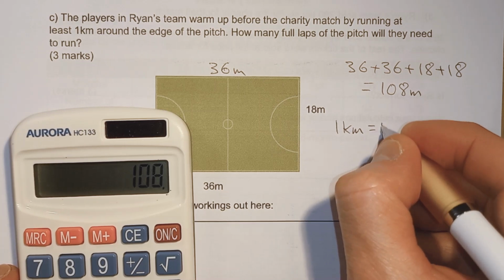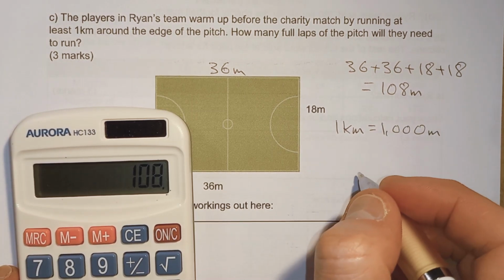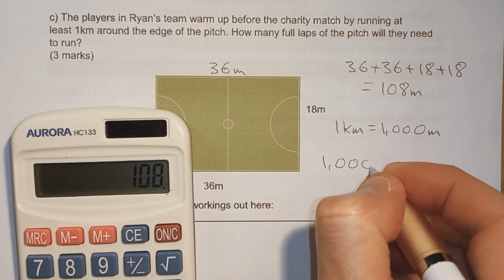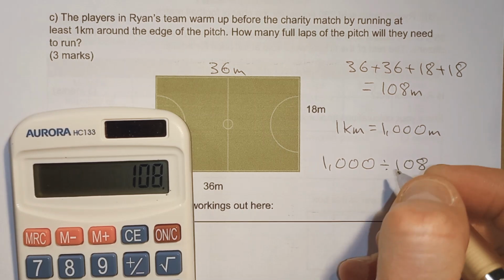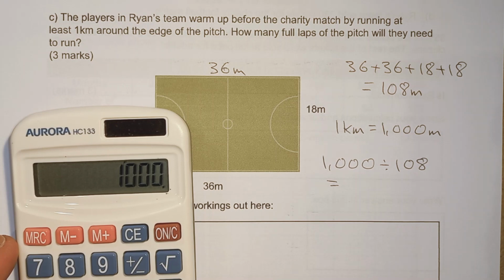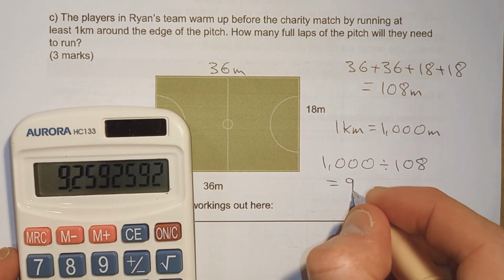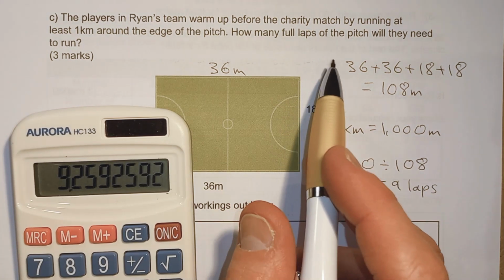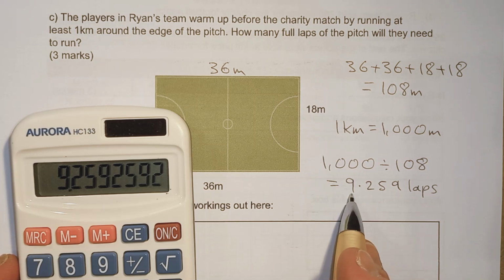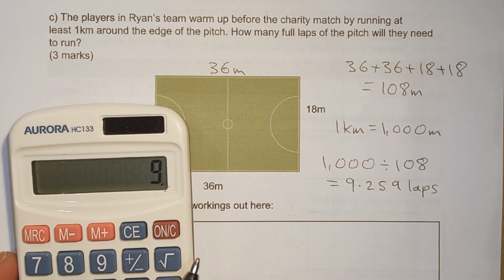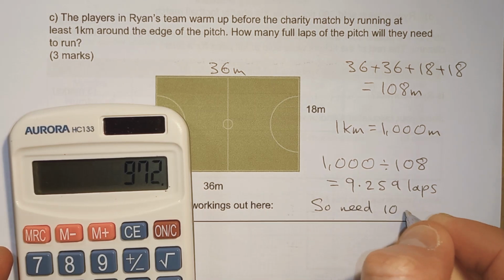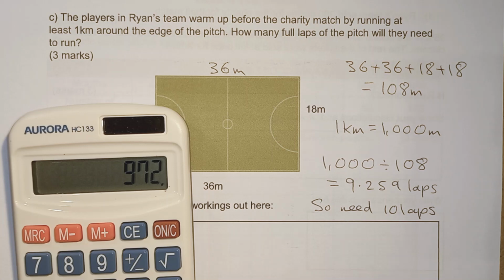Well, I know that 1 kilometre is 1,000 metres. So how many laps do they need to get up to 1,000 metres? Well, we can say 1,000 divided by 108. That gives us 9.259 laps. But it says how many full laps? Well, you might think we round it down to 9. But if they only run 9 laps, 9 times 108, that's not going to be enough. So they're going to have to run 10 laps. They're going to have to go up to the next whole number.